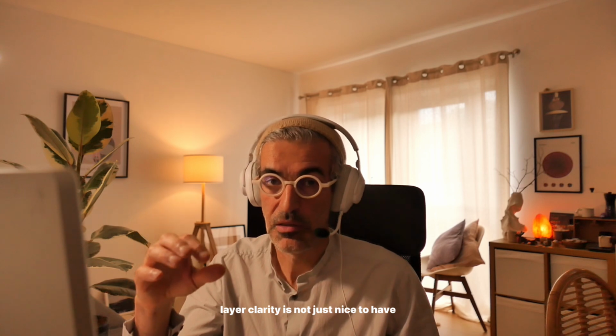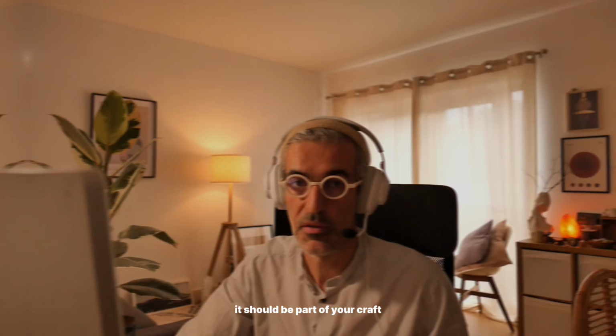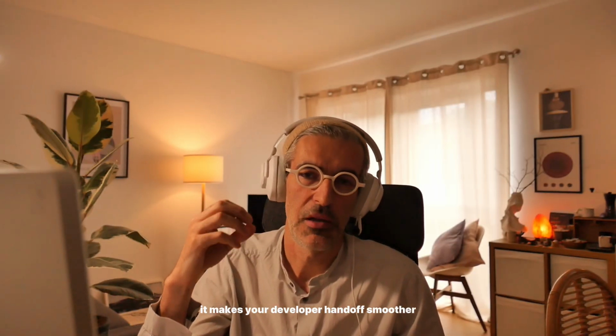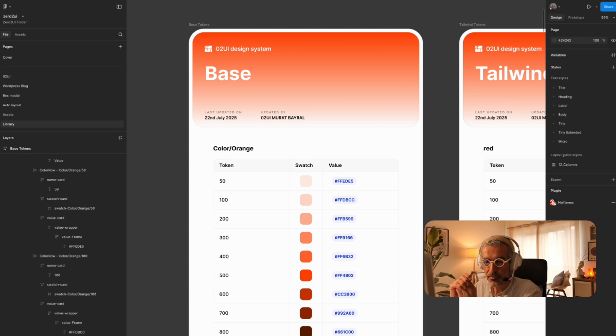Layer clarity is not just nice to have, it should be part of your craft. It makes your developer handoffs smoother, keeps your files scalable, and builds trust with clients and teams.